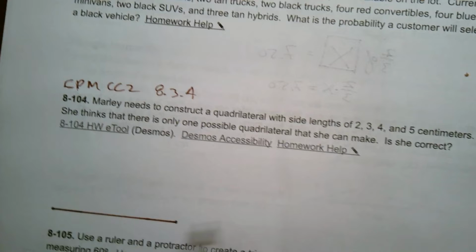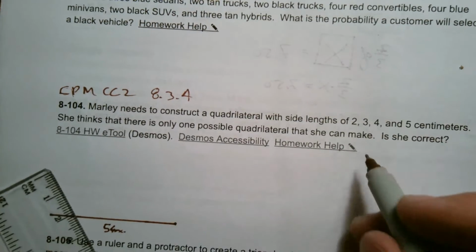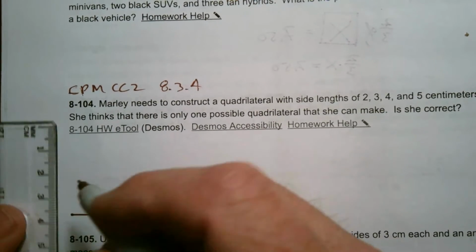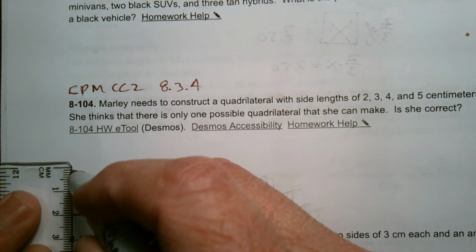That's going to be my 5 centimeters. I'm going to make my base the larger one here. Then I go 2 centimeters. Well, I can construct 2 here.